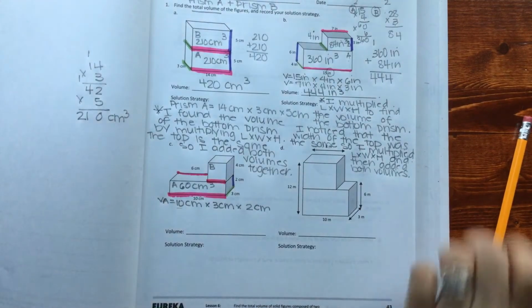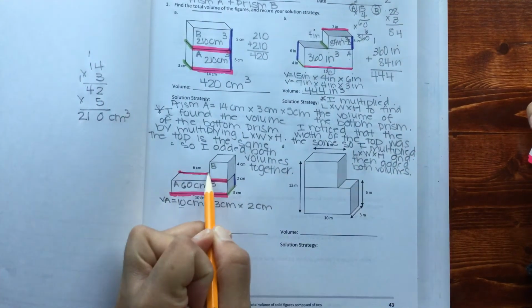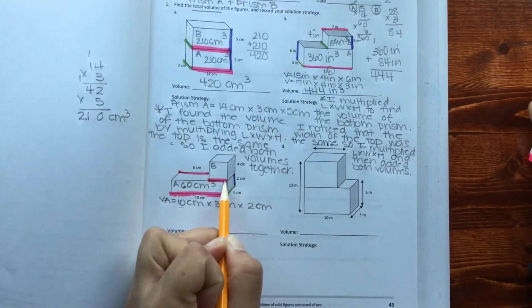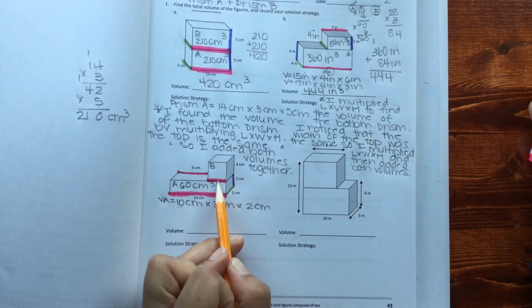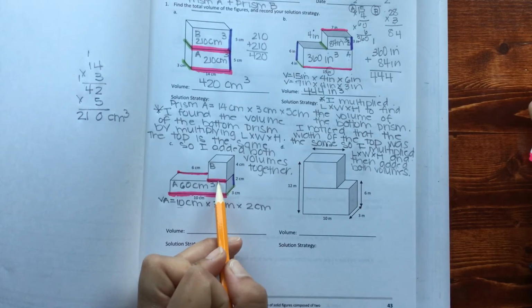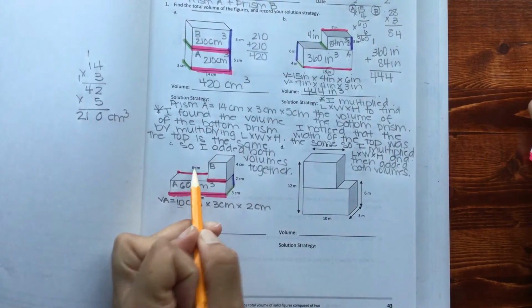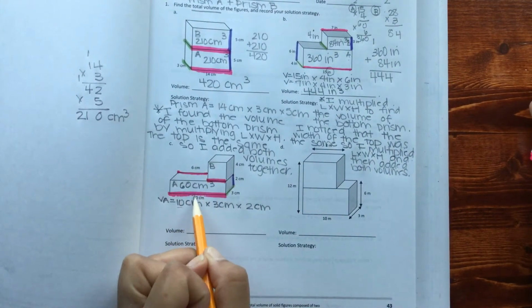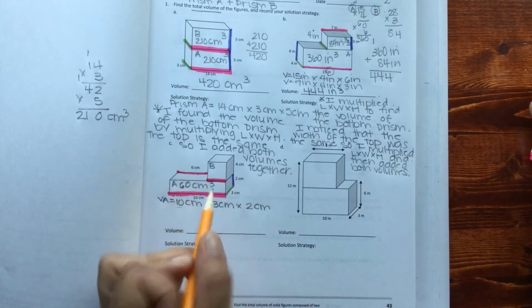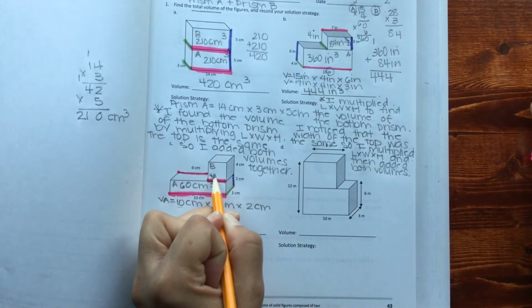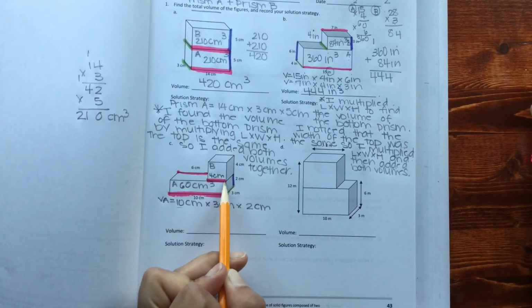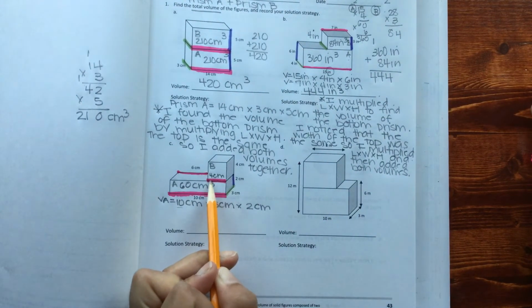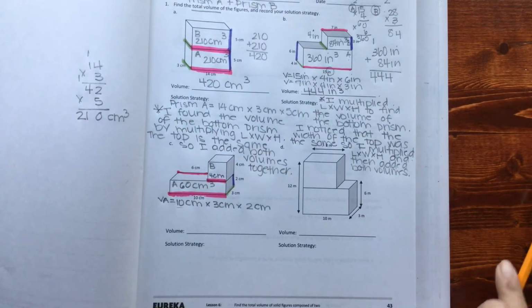So I have to think to myself, okay, so if this is 6 and I don't know what this is, but I know that all together it equals 10, what would this be? And so I think about what I know either about addition or subtraction. 6 plus what number gives you 10? Well, I know that 6 plus 4 gives you 10. So I know that the length side of structure B is 4 centimeters.